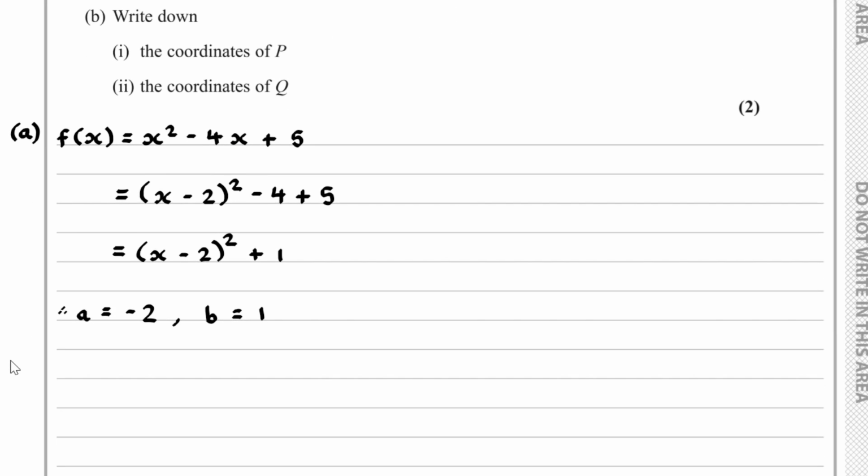And you can see when x is equal to 0, we have 0 minus 0 plus 5, which is 5. So P has coordinates 0, 5.